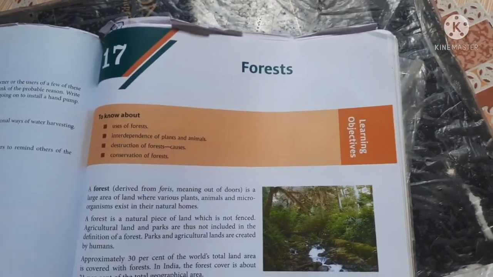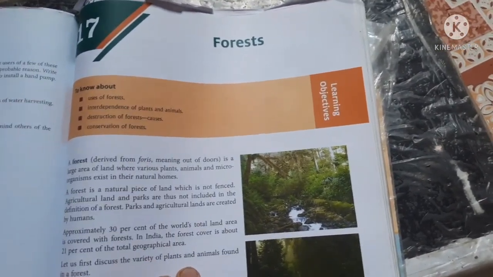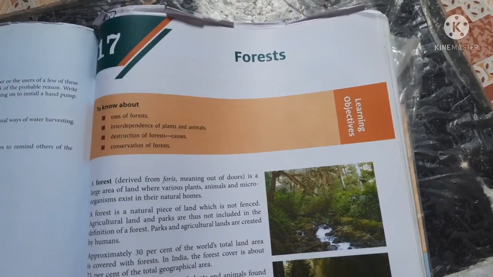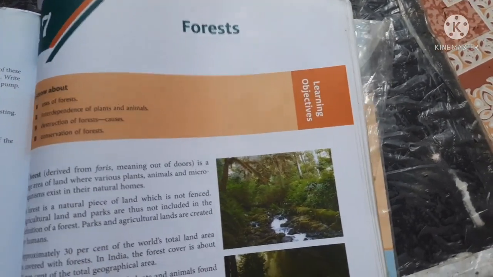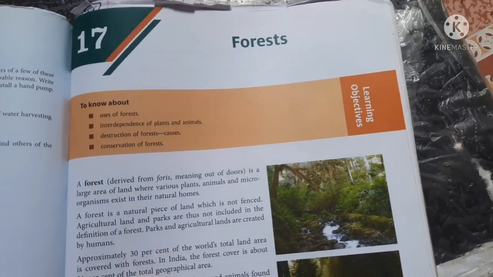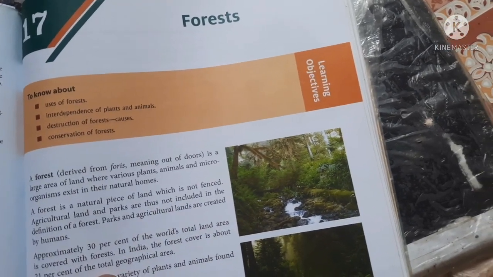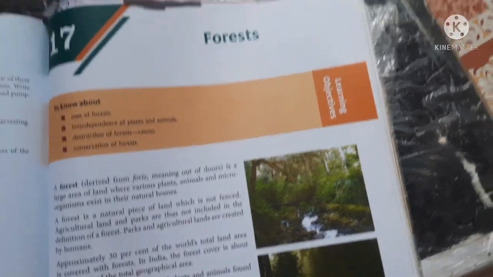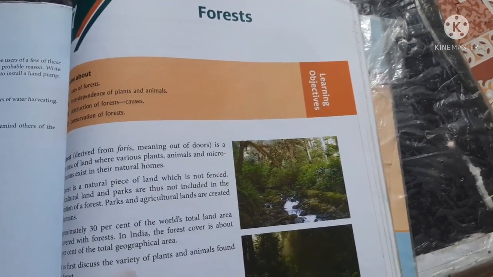Hello everybody. Today I have come up with a new video of another lesson in Science 7th Standard CBSE book. It is the lesson about forests. As earlier I have said, I read the lesson 2 to 3 times. I will only explain the question answers, definitions, and other important things. So let's go to the pictures.